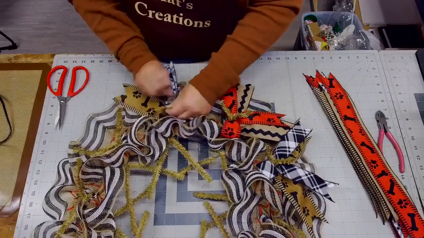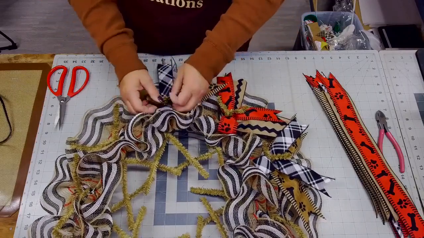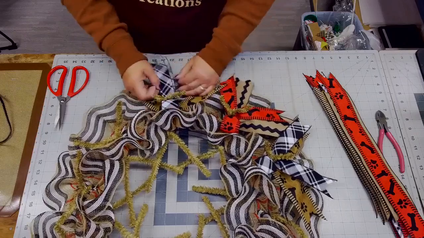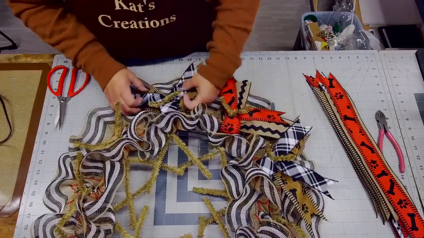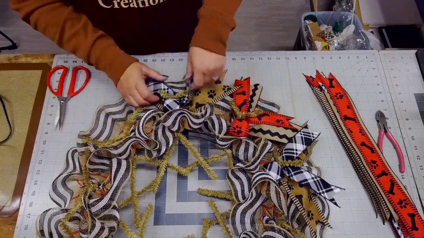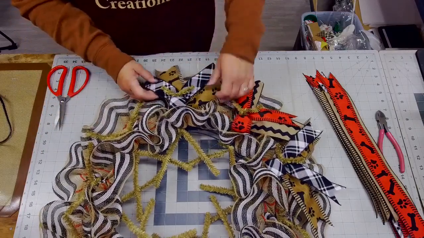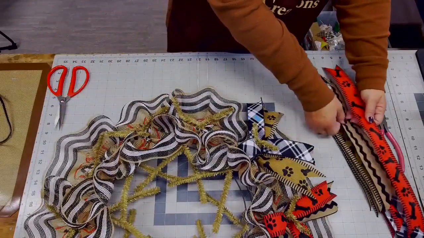You're like, well, I can't see the bottom. You can, it's hard to see on an overhead view of the camera. But you'll see it when it goes up on the door. You're like, oh, okay, I can see it now. Again, showcase all the ribbon so we can see those colors.